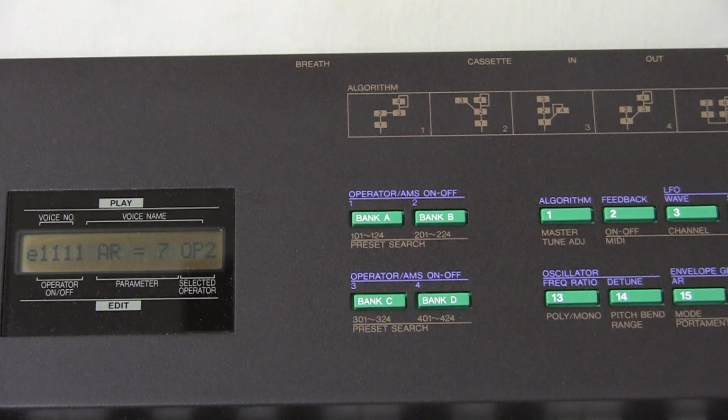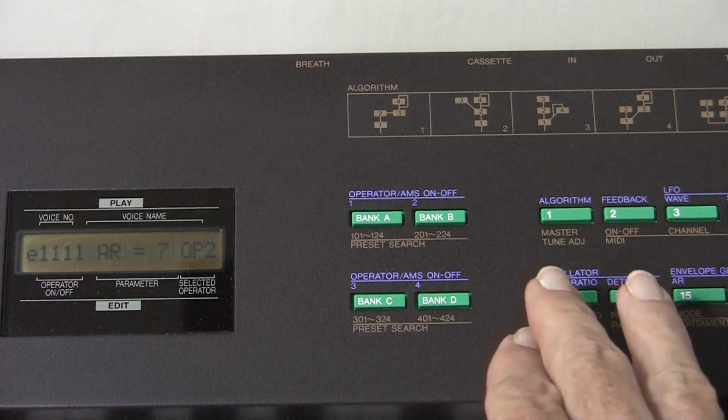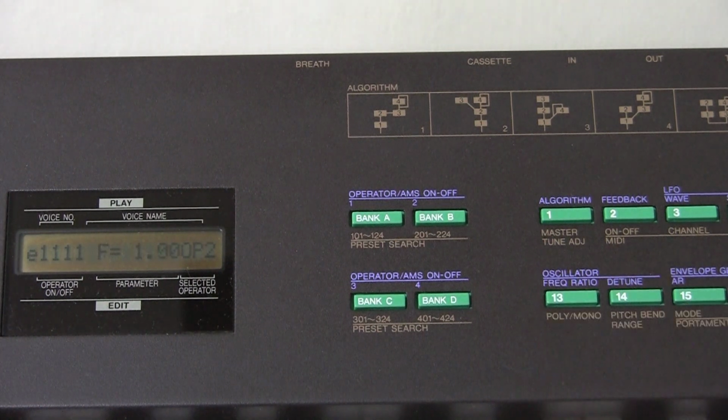Okay, so we can see that here the two envelopes are not identical, and time-wise the timbre change does not coincide with the volume change of the carrier. The next thing we can play with is the frequency ratios.